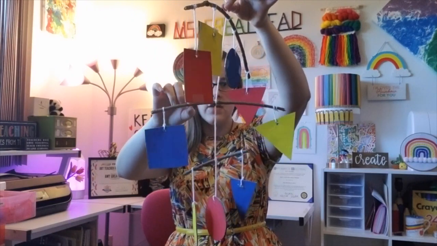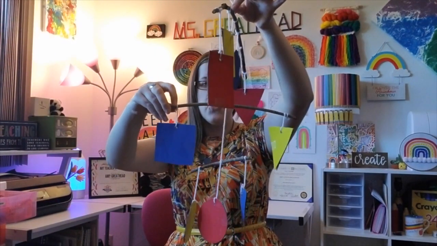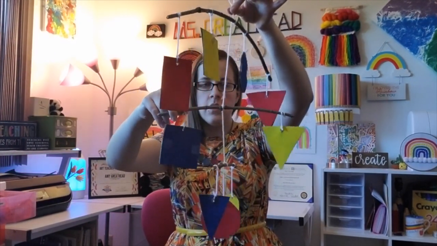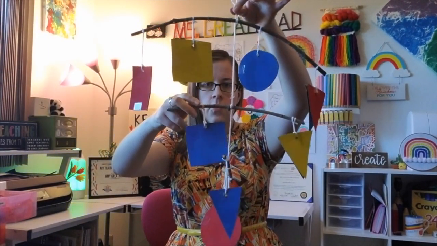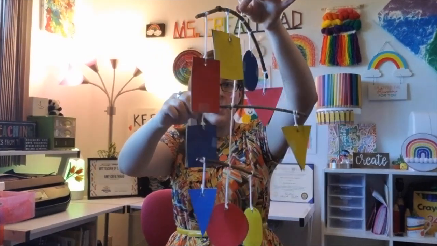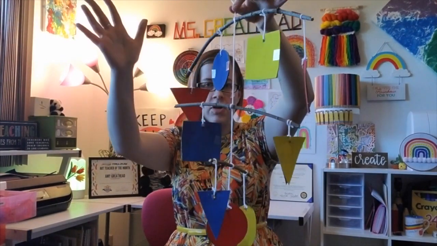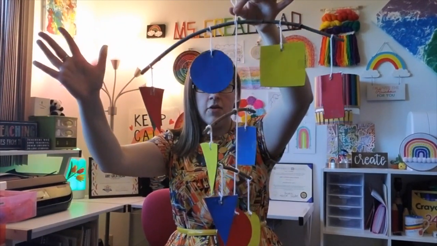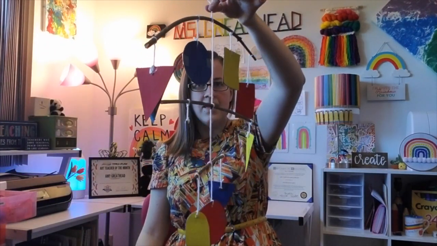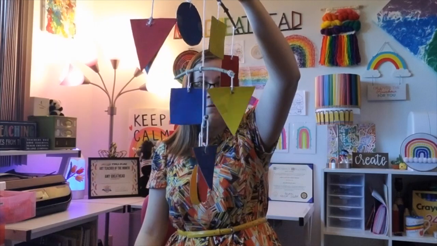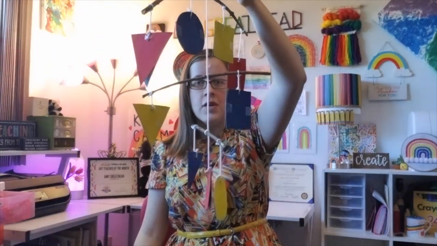Or the other way I can do it is also by shifting this shape over closer to the middle, and that will help balance it out as well a little bit. So either way will help create balance in my structure, just like that. Now you can see it spinning around. I hope you have a lot of fun creating your own shape mobile.